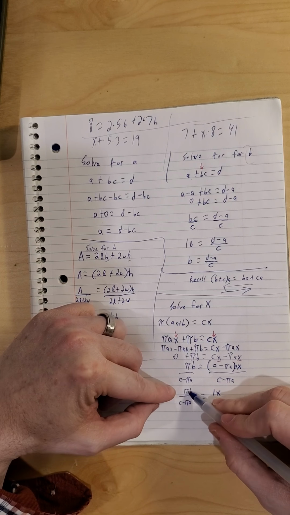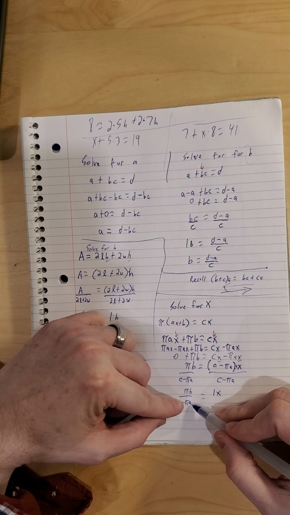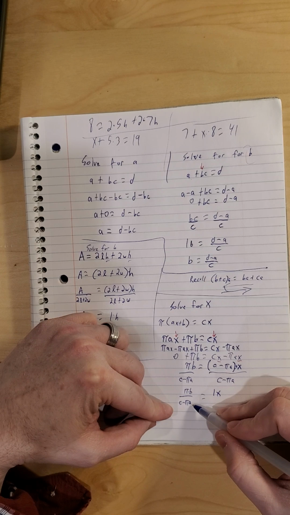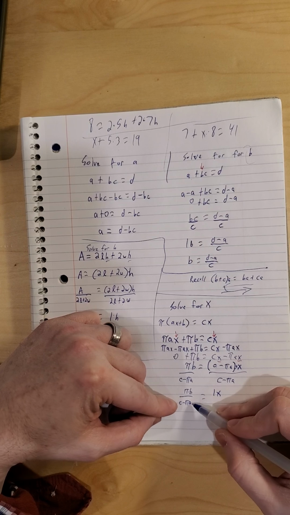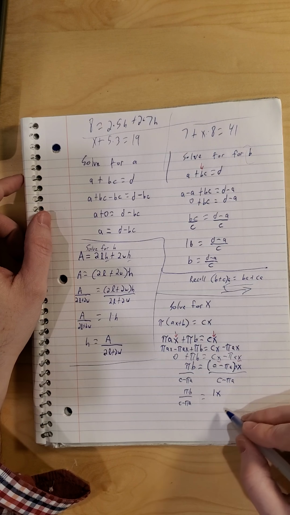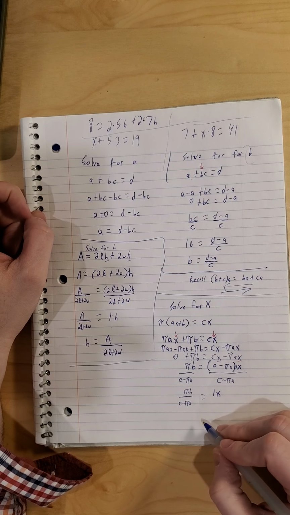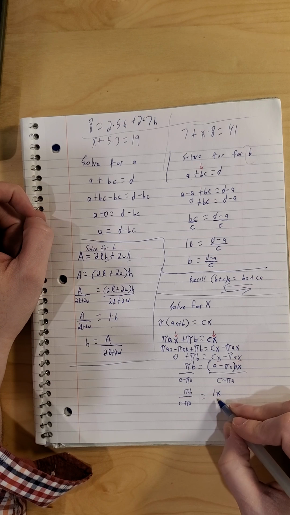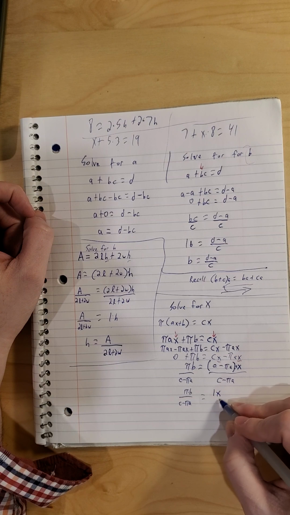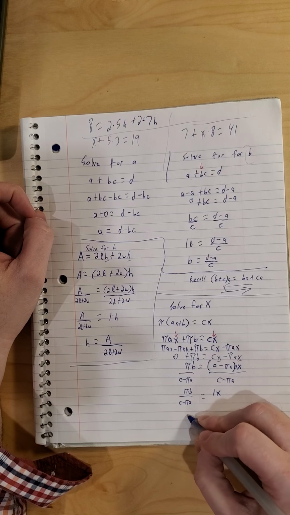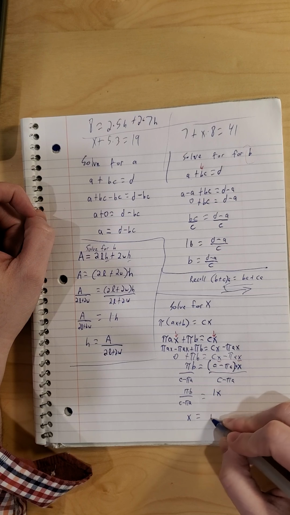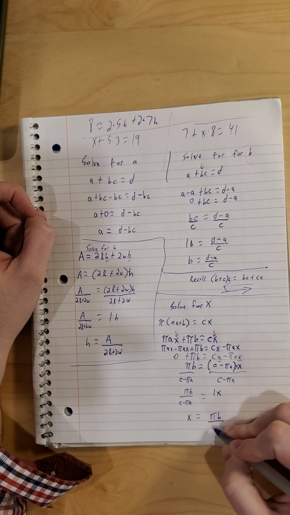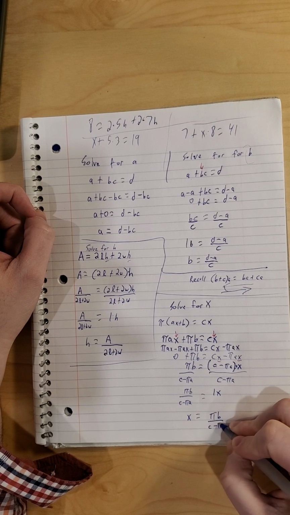If it's a factor up here and part of just a term, not a factor of the entire denominator, I cannot touch it. I can't do any canceling. If you can't factor it, you can't cancel it in a fraction. But on the right-hand side, multiplicative identity, 1 times x is just x. So x is pi b over c minus pi a.